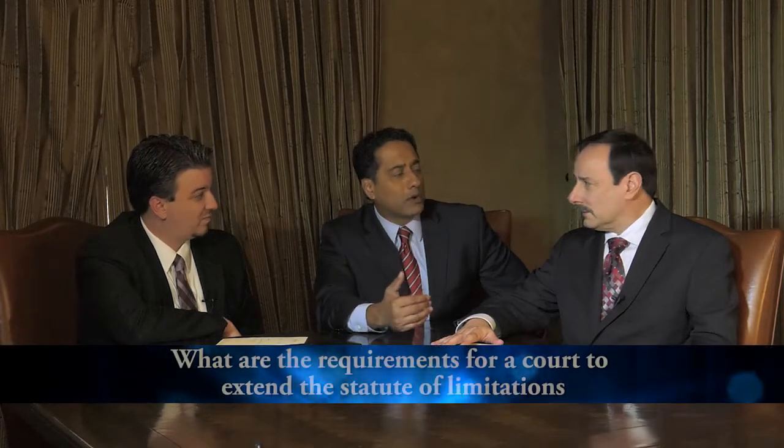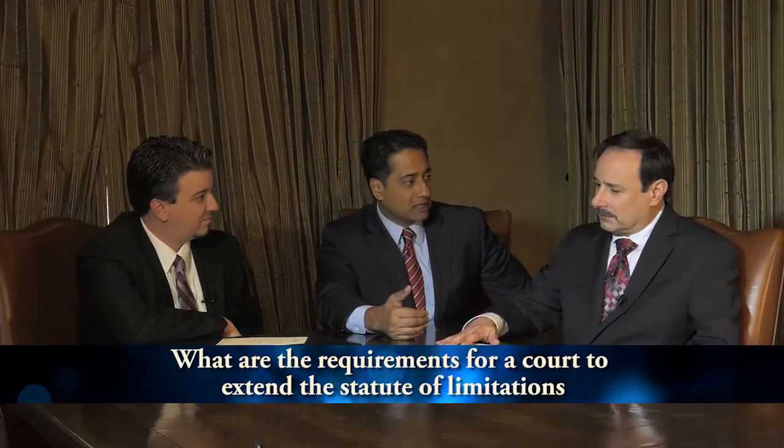So Joe Lanza, what are the requirements for a court to extend the statute of limitations from 2 years to 3 years? Well, statute of limitations is a time in which you can bring your lawsuit. If you wait too long, the statute of limitations bars you from filing a lawsuit. Generally, in an FLSA case, the statute of limitations is 2 years. Can that be extended beyond 2 years? Yes, that can be extended to 3 years if you can show that the employer had no good faith basis for compensating the employee the way they did in failing to pay overtime.